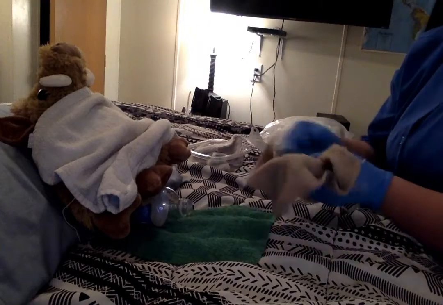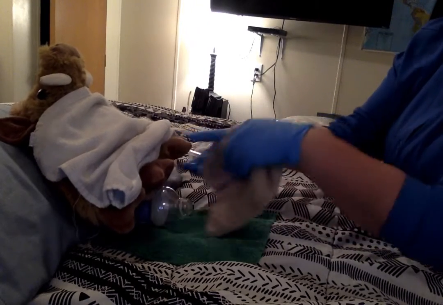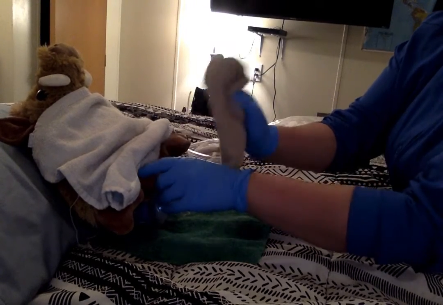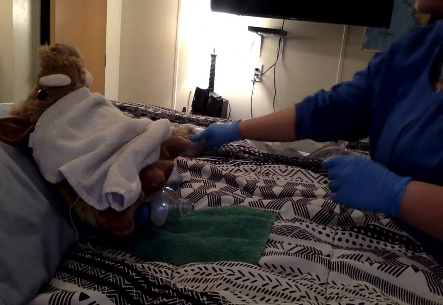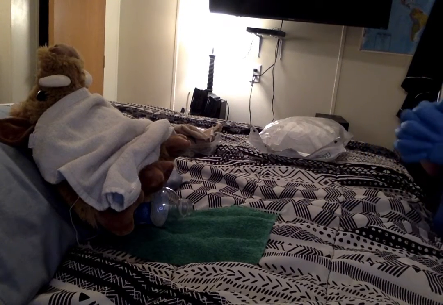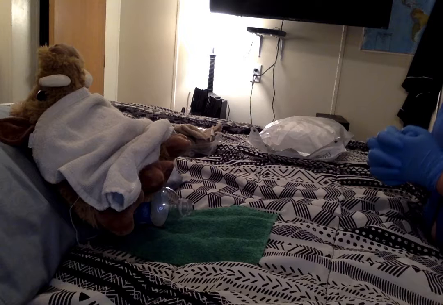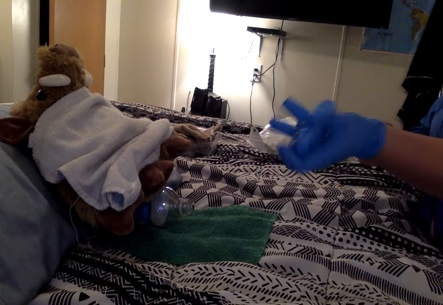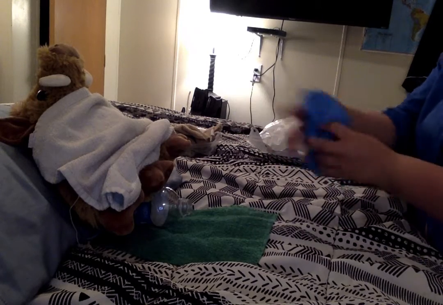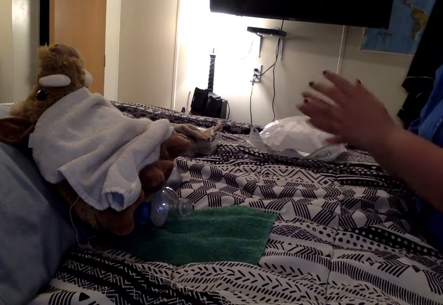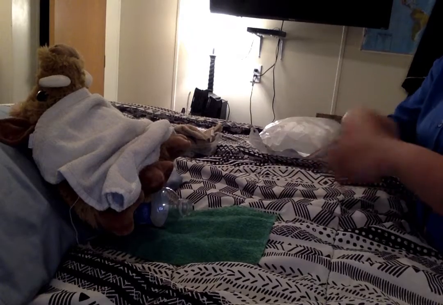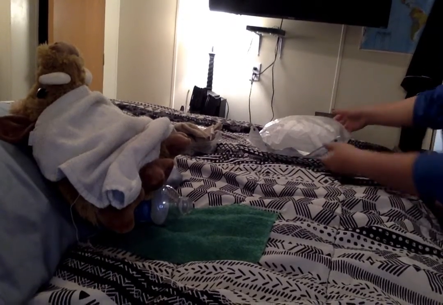Now we're going to pat the patient dry. We're always going to make sure that we're wiping from front to back so as not to give our patient a urinary tract infection. So now we're going to remove our gloves and throw them in the trash. We're going to perform our hand hygiene, and we're going to start opening our kit.